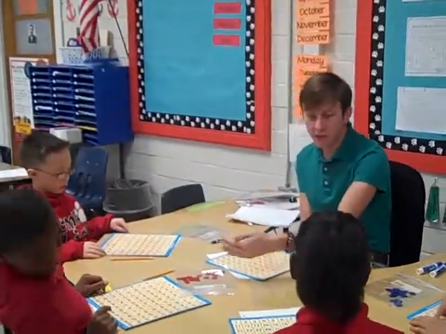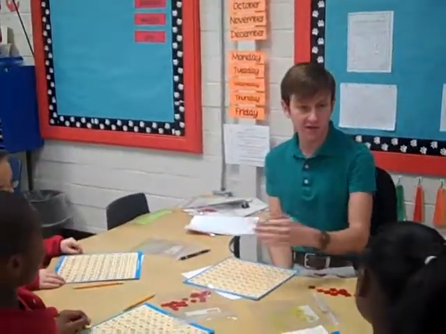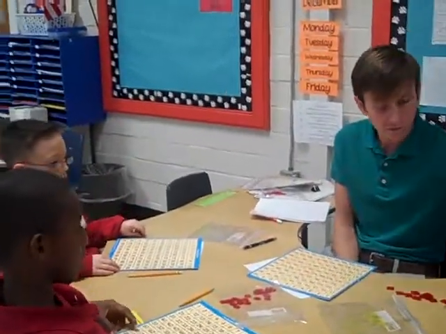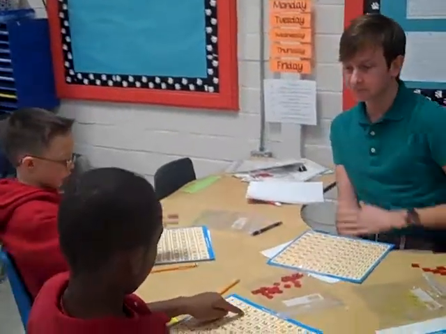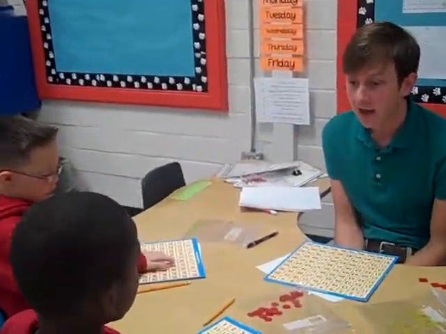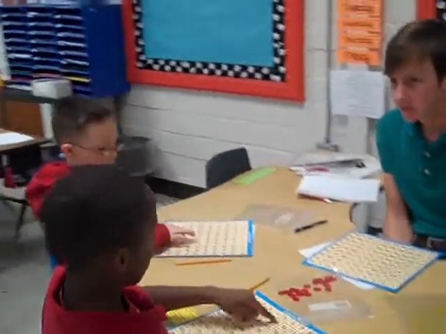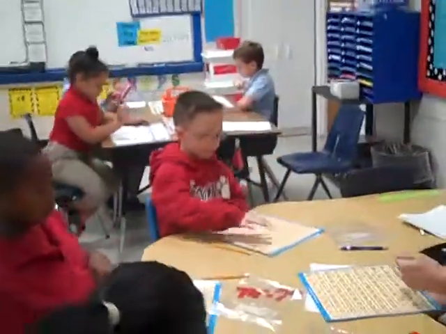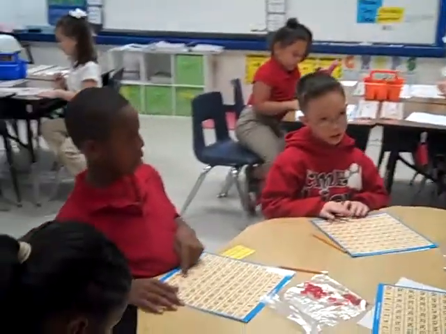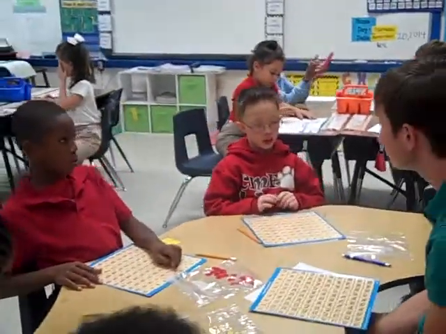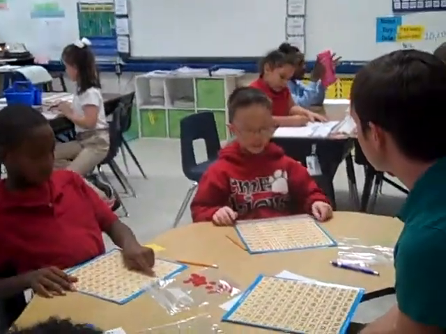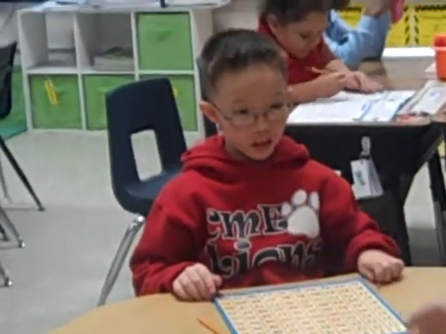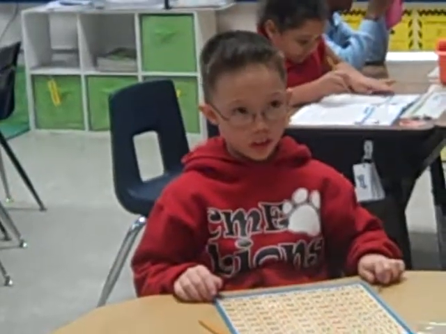Now, as we go down the 100s chart, our numbers get bigger or smaller. Down this way, the numbers get what? Bigger. How do they get bigger? Well, they do go down, but how do they get bigger? How do the numbers change as you go down the 100s chart? The tens change. So they get bigger by 10, right?